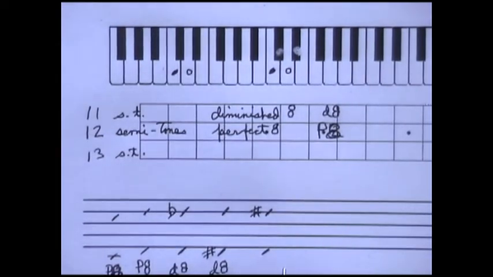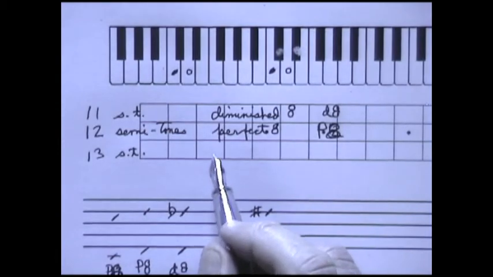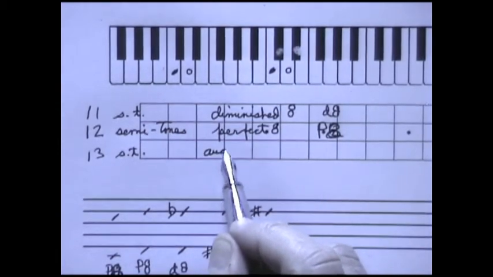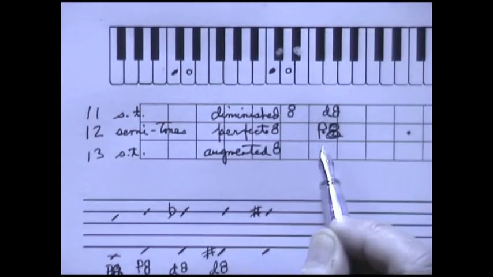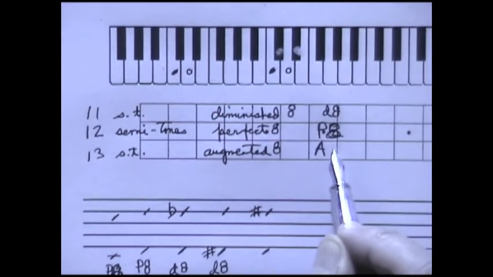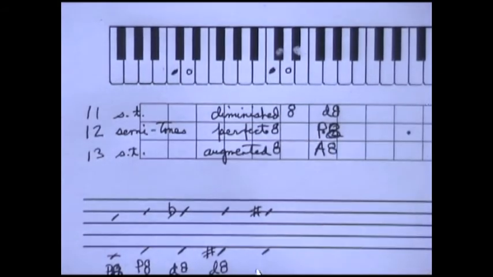That would produce an extra semitone, 13 semitones, and the name of that interval would be an augmented 8th. And the shorthand symbol for that abbreviation is capital A 8.